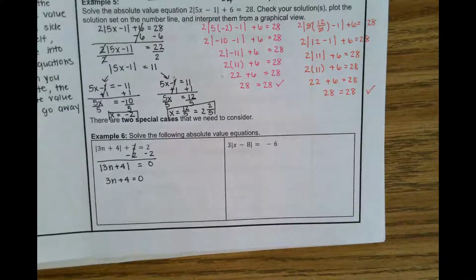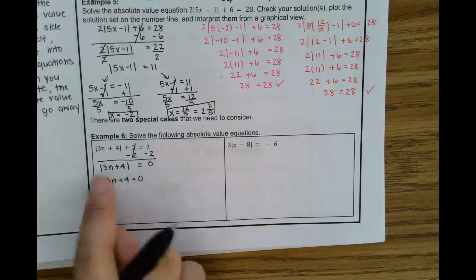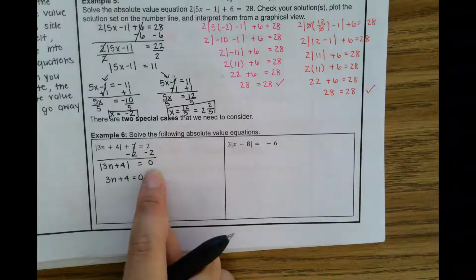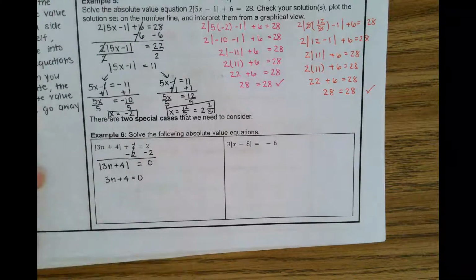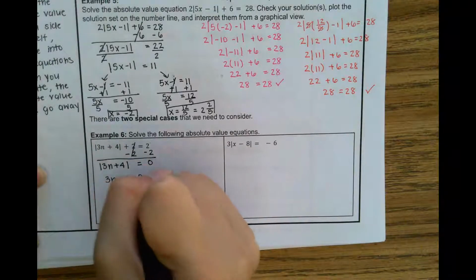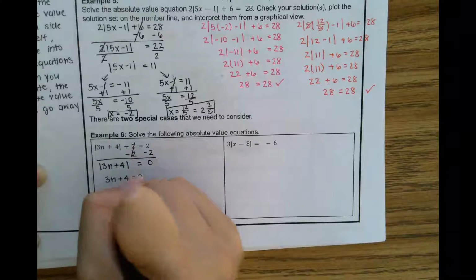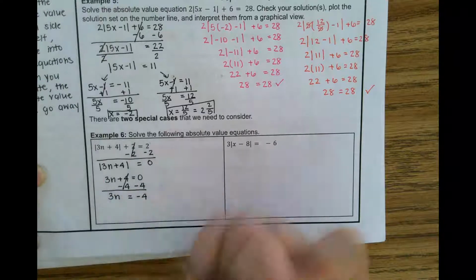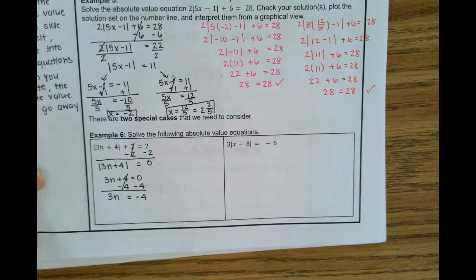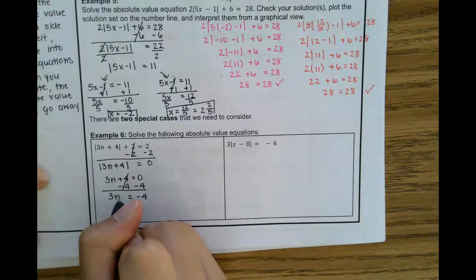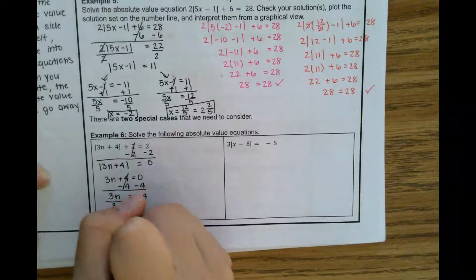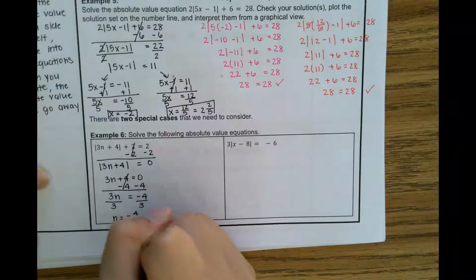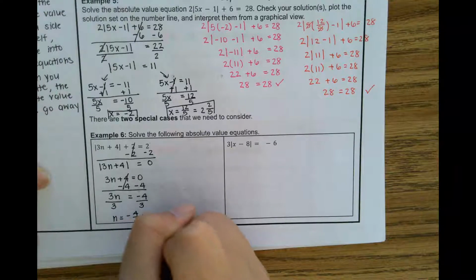Now I get to solve. Whenever your absolute value equals 0, there is no need to split into 2 because there is no positive or negative 0. Then we can just solve. I'm going to subtract 4 so I can get n by itself. Since it was a plus 4, I do the inverse operation, which is minus 4. Then 0 minus 4 is negative 4. Since this is 3 times n, to get rid of that times 3, I divide by 3. So n equals negative 4/3 or negative 1 1/3.